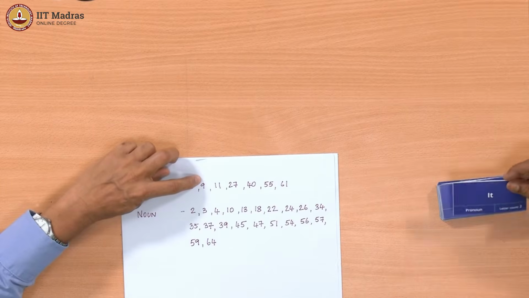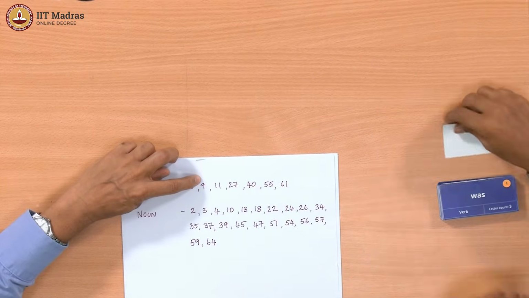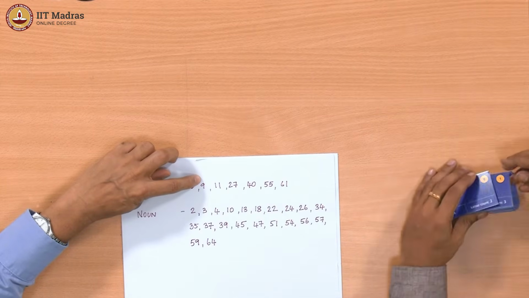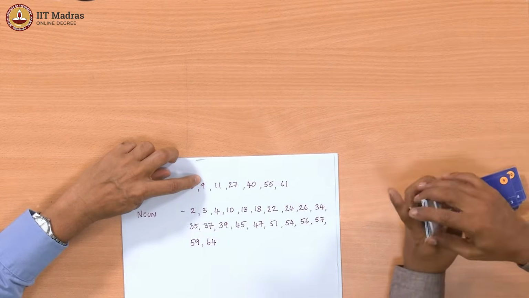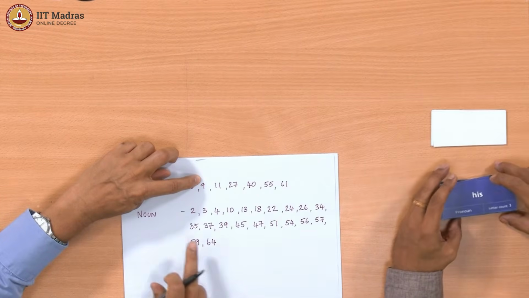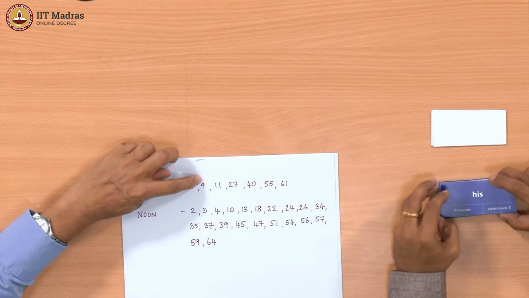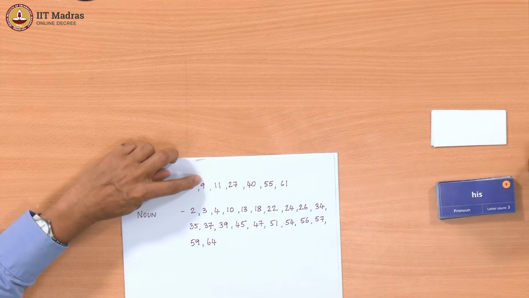So we next skip to the pronoun at 9. Okay. So I can go to 9 directly, right? Since the cards were in sequence, these lists are also in sequence, which is helpful. It's an ordered list. That makes a big difference because you can search. So 9, his, right? Now what we said is that we have to find a noun which is before 9.